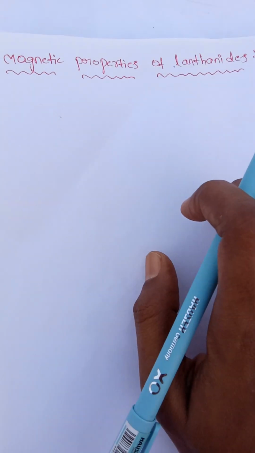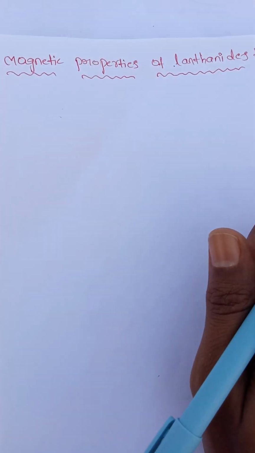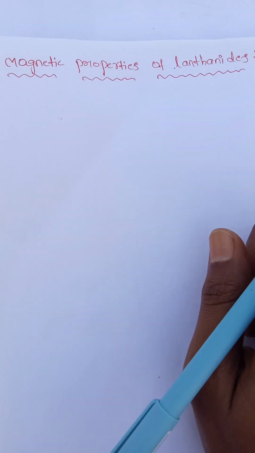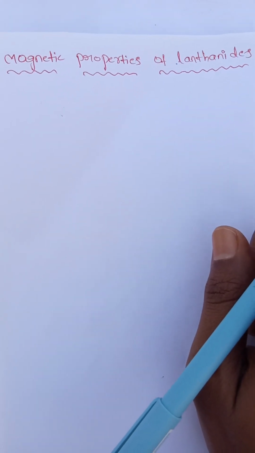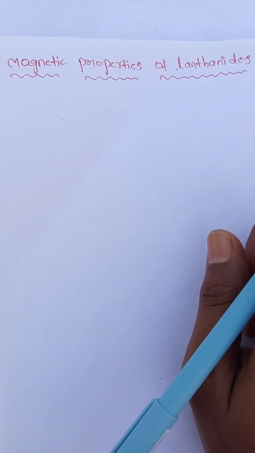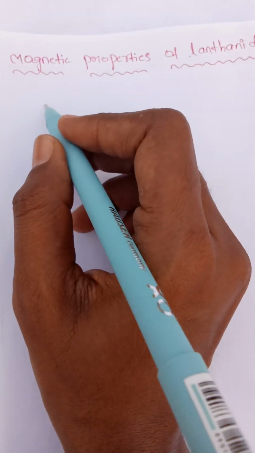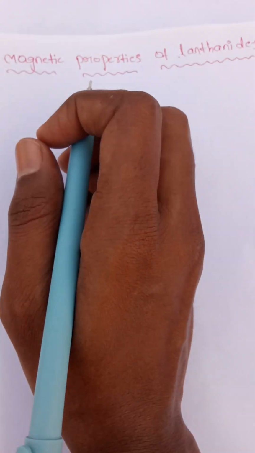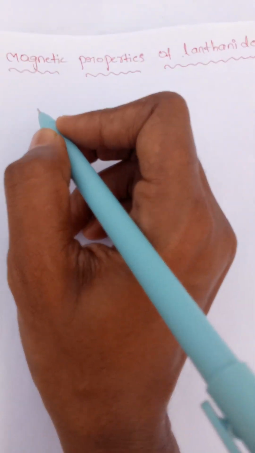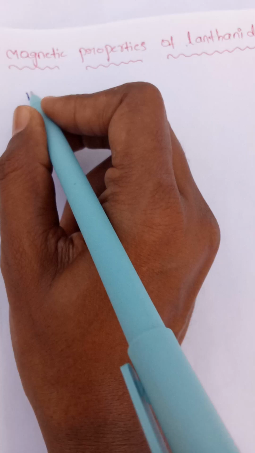Hello guys, today our topic is the magnetic properties of lanthanides. This is the most important topic for BSc and MSc students. What are the magnetic properties of lanthanides? So here we have the steps. First of all I will give you the explanation, after that I will give notes. So now, magnetic properties of lanthanides.